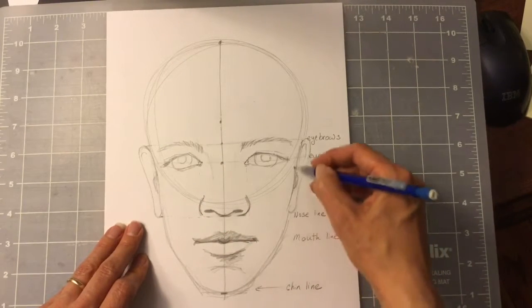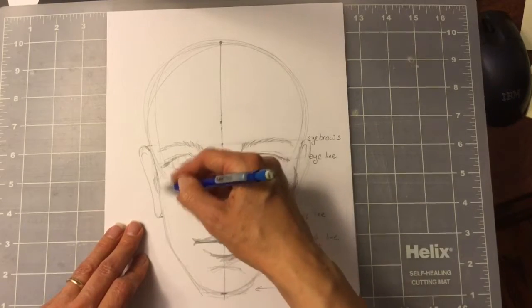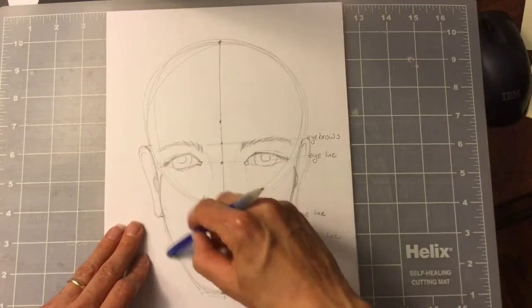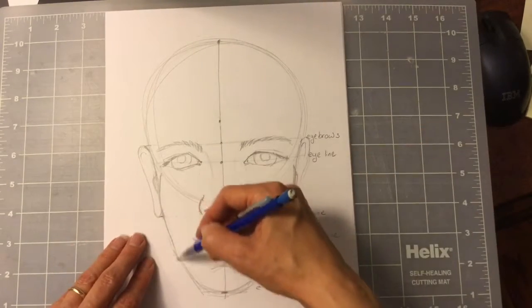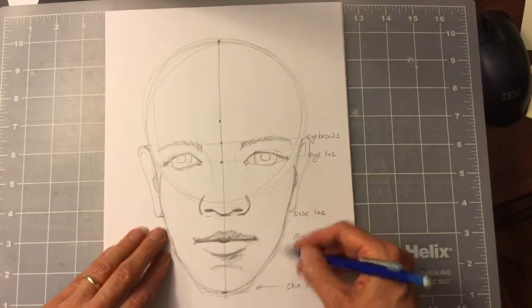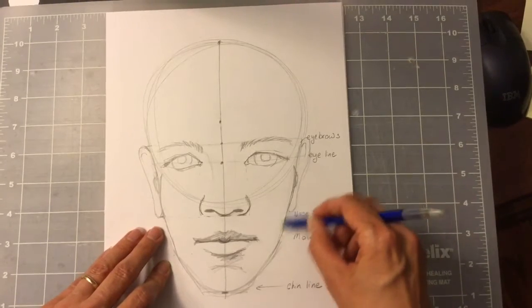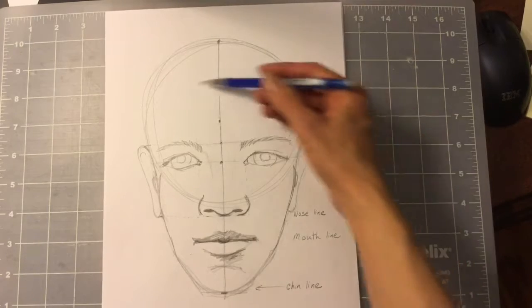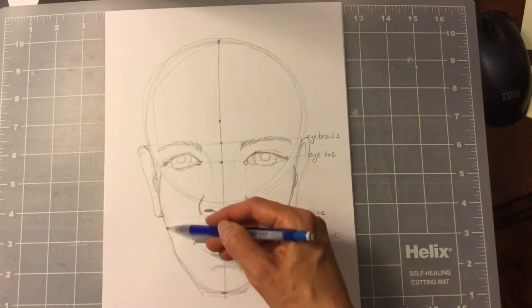Get some cheekbones. Refine the face just a little bit. See what kind of features you want. Right now I'm going to toss in a neck.